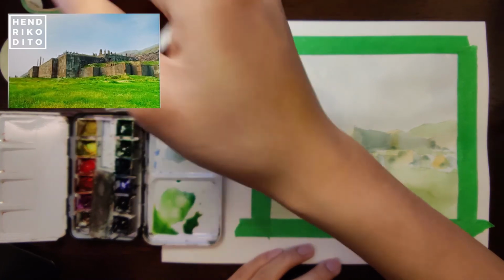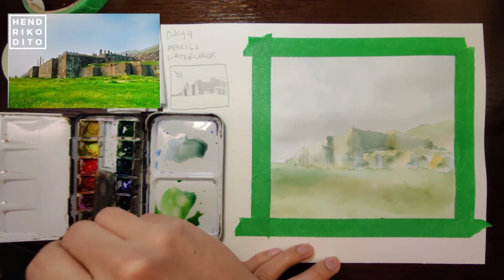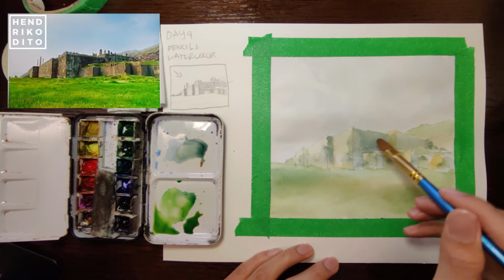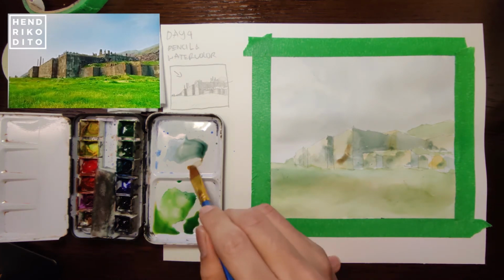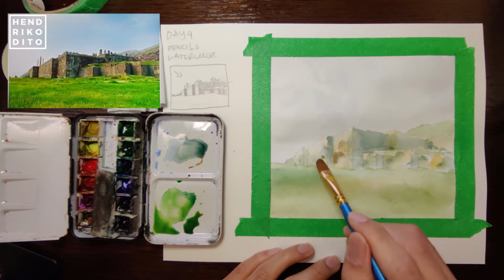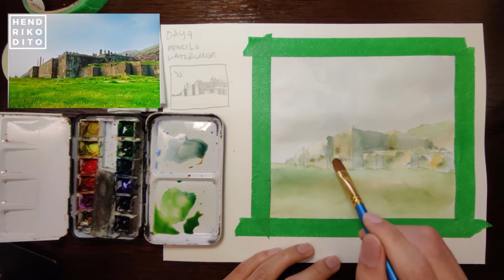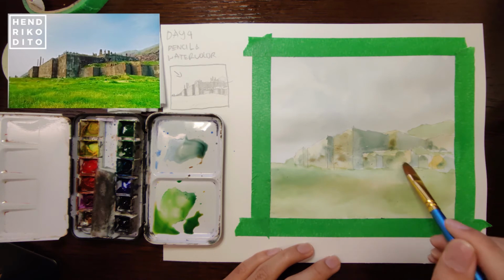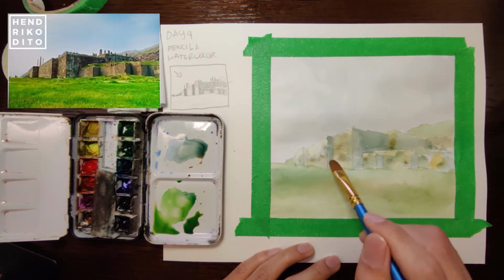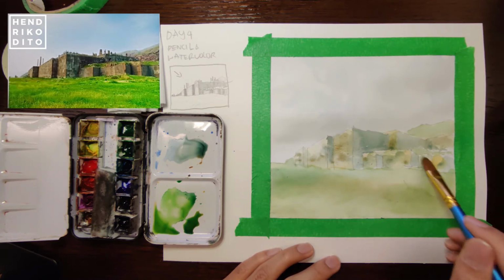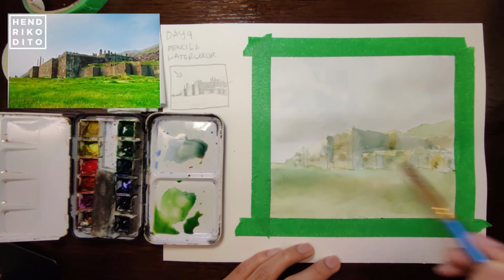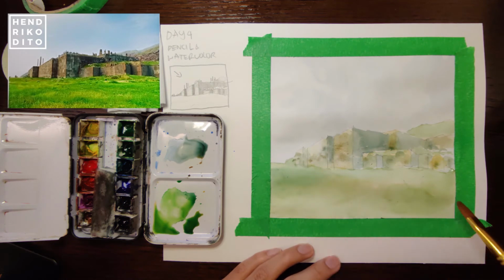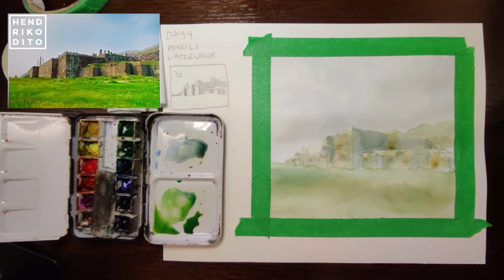Now I'm going to put some more of the burnt sienna because it seems it wants to be a bit more brown. It's okay if it is not matched perfectly because it is your work anyway, right? Okay, so that is the first layer of the buildings.